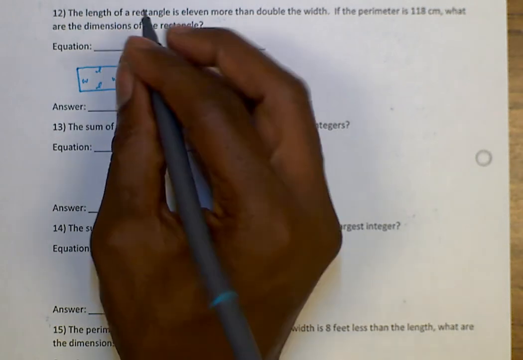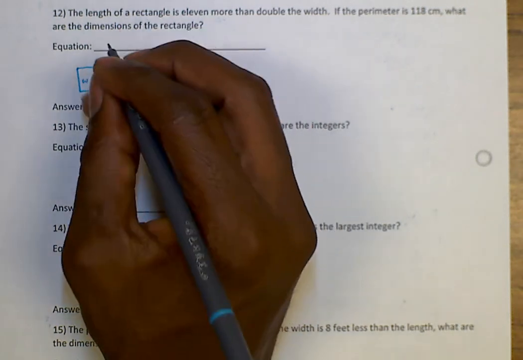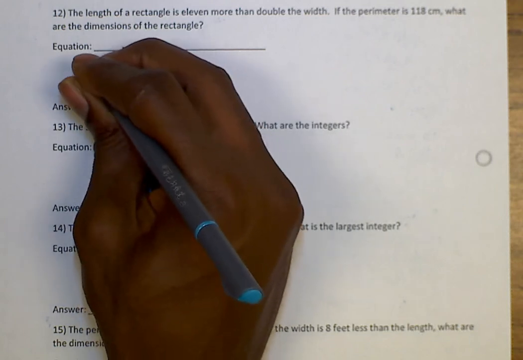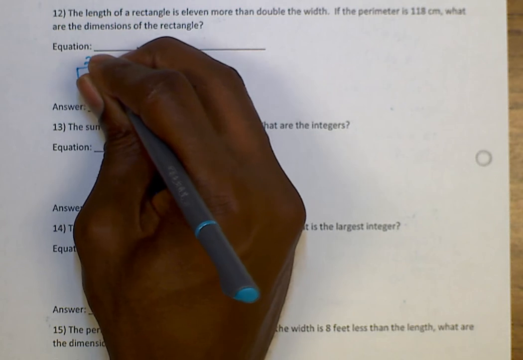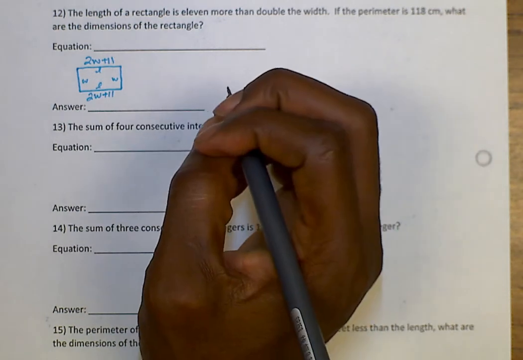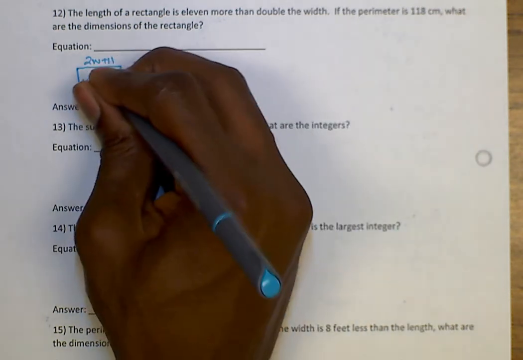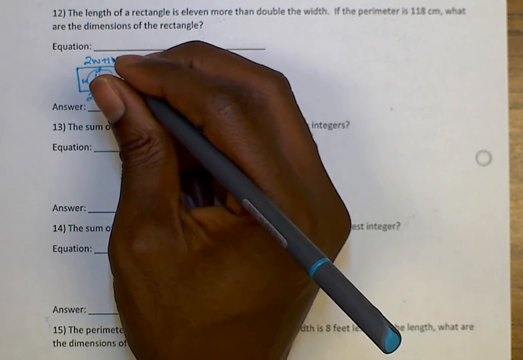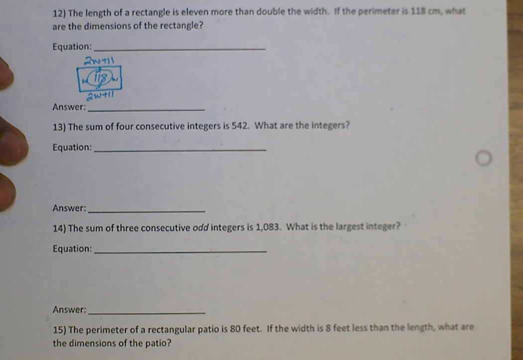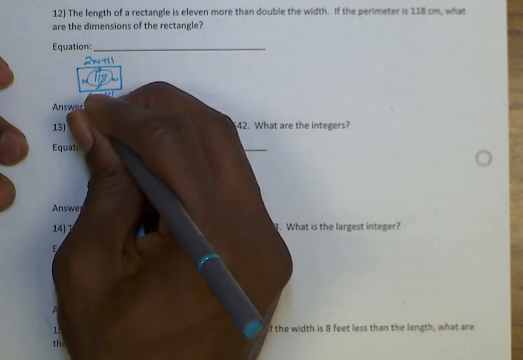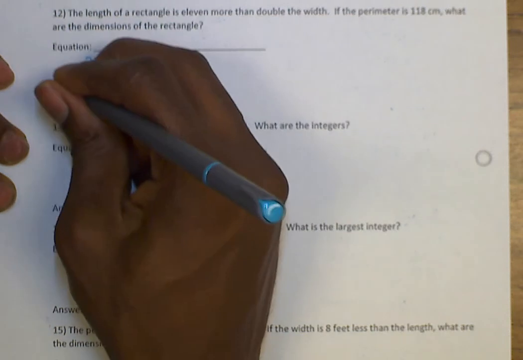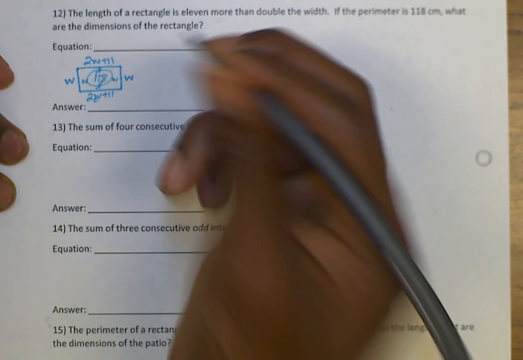So it says the length is 11 more than double the width. So we can label this side as 11 more than double the width, 2W plus 11. And I just like to make sure that I have that on all my lengths. And then it tells us that the perimeter is 118 and asks us what are the dimensions. So the trick about this is that it talks about the length, but it doesn't talk about the width. We do use W for width, so we need to make sure that we label this side as W then.